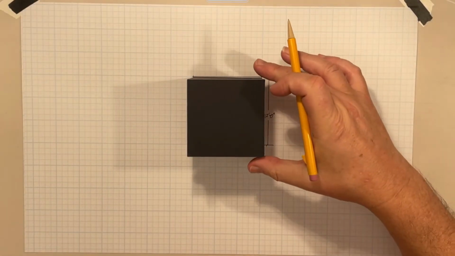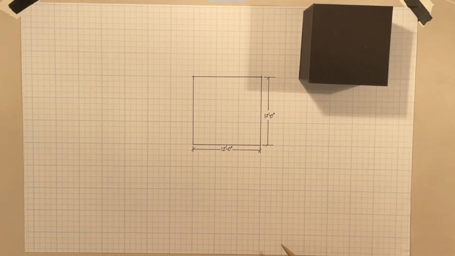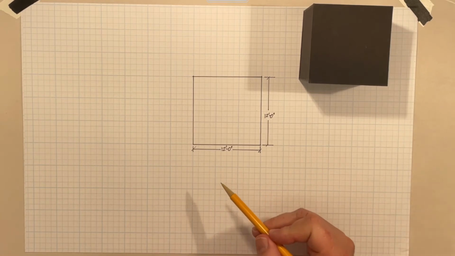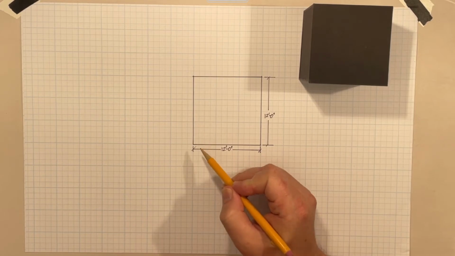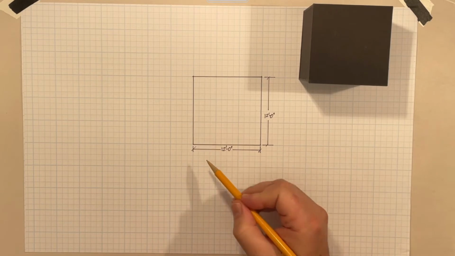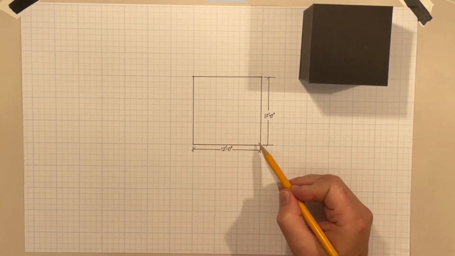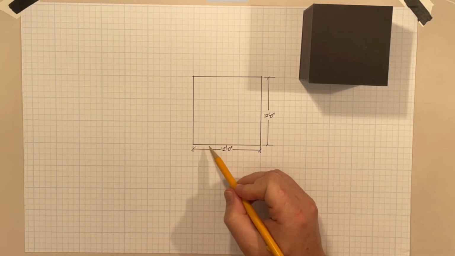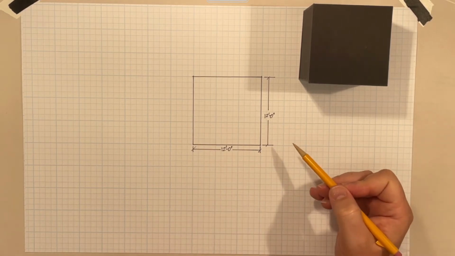Here's a drawing representing our 12-foot cube in scale, meaning I've chosen a smaller object, each square of the graph paper, to represent a larger object, a 12-inch square. So this small square represents a 12-inch square, and there are 12 of these. So that means that there are 12 1-foot squares, meaning that this is 12 feet. So we've used a smaller object to represent a larger object.